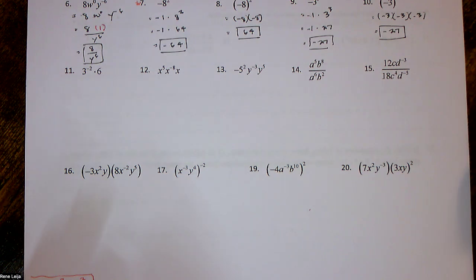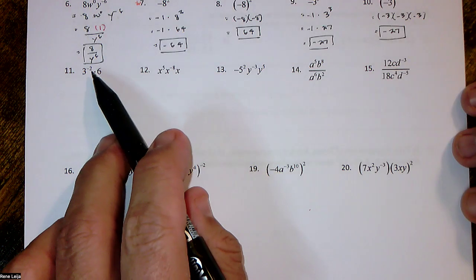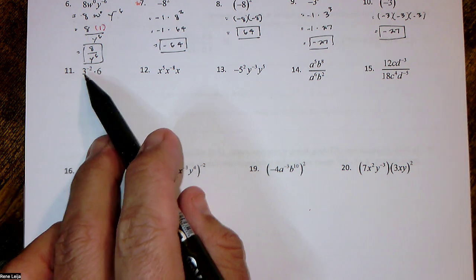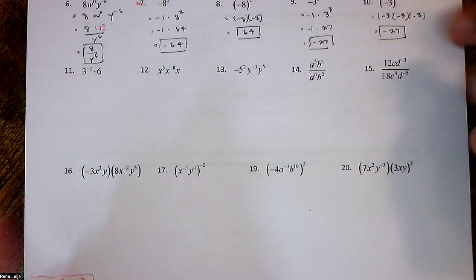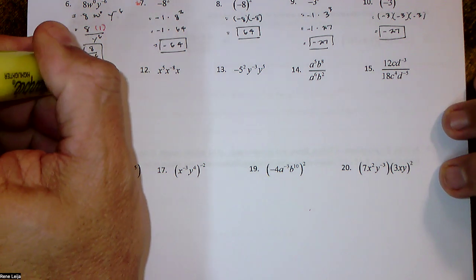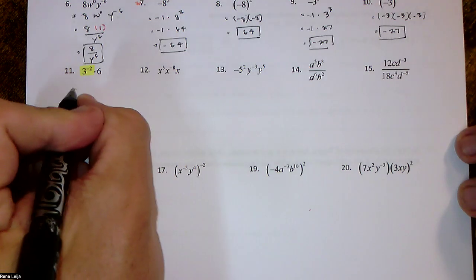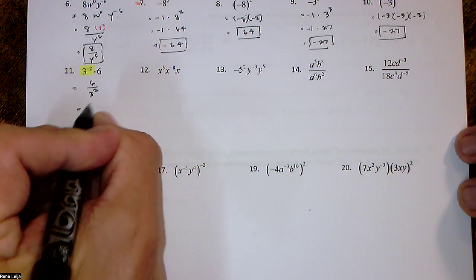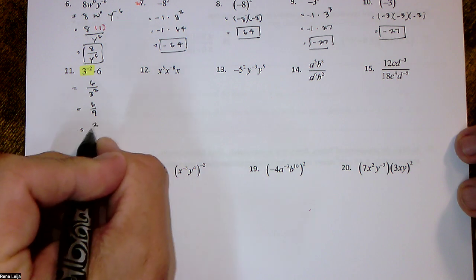Now, number 11. Earlier, we were dealing with a negative exponent where our base was a variable. Well, your base could be a number, but the same thing still applies. So this is going to move to the denominator. So we're going to have 6 over 3 squared, which is 6/9. We can reduce the top and bottom by 3 to get 2/3.